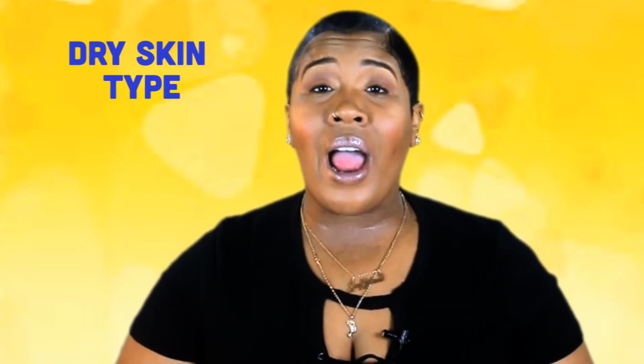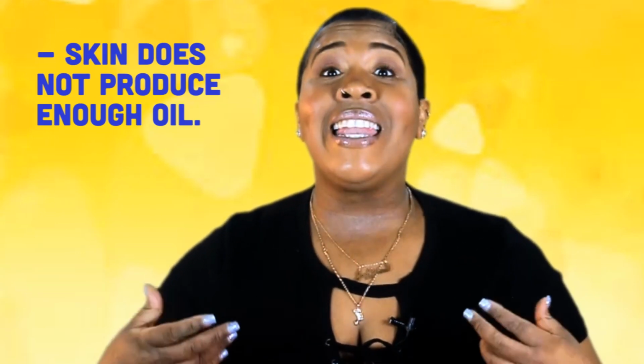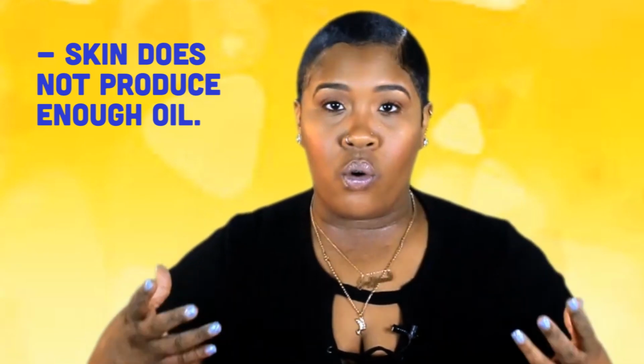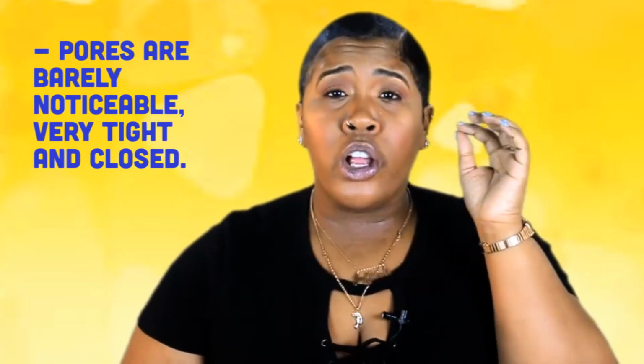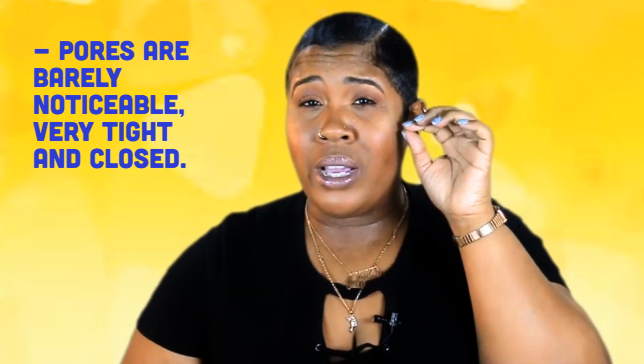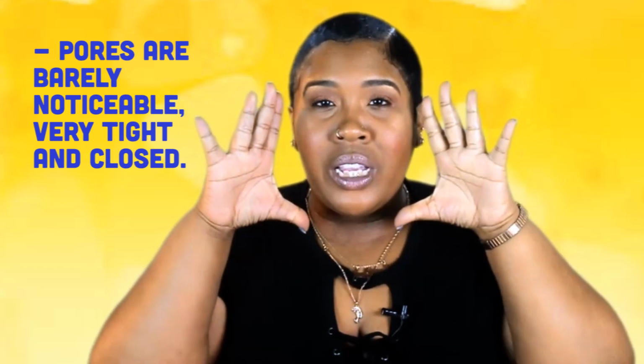The next skin type that I'm going to be talking about is the dry skin type. Dry skin does not produce enough oil. It lacks oil. It is very dry. The pores are very tight. They're almost so minimal and small that you can't see them because your skin is pulling so tight and it's so dry.